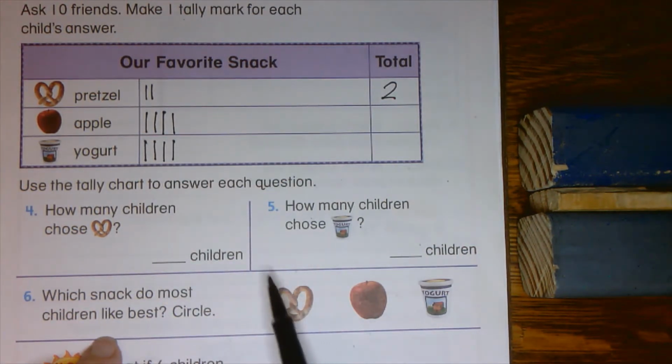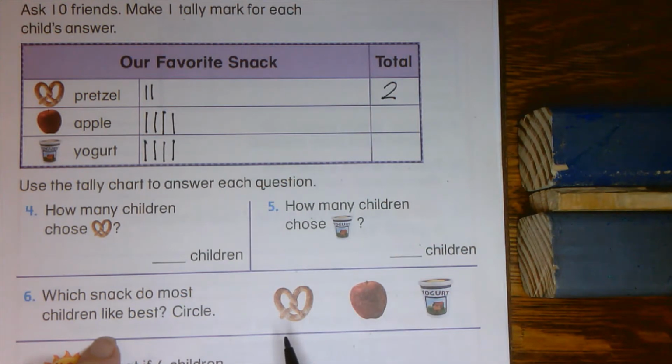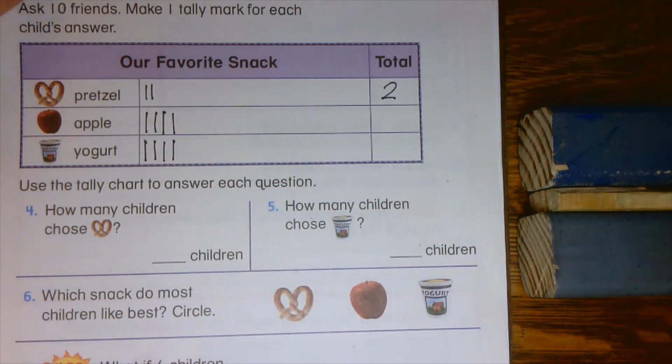Now, when you look at our tally chart, we have 2, don't we? So you're going to go ahead and circle those 2 because they're the same, right? The highest number is the same.